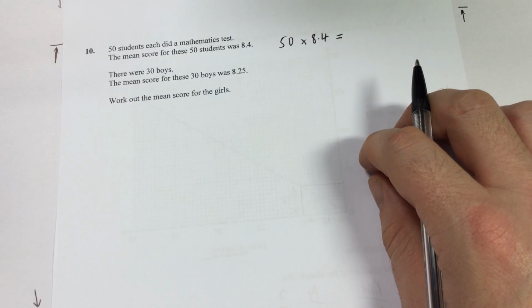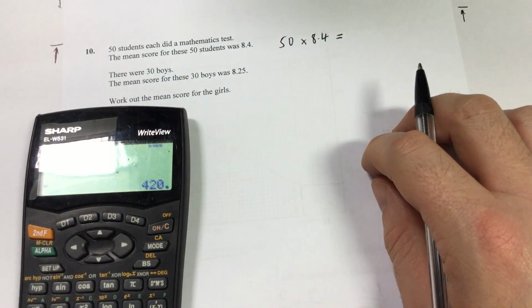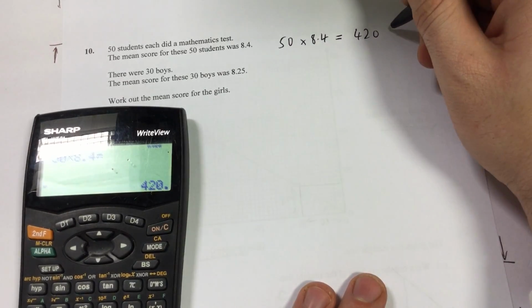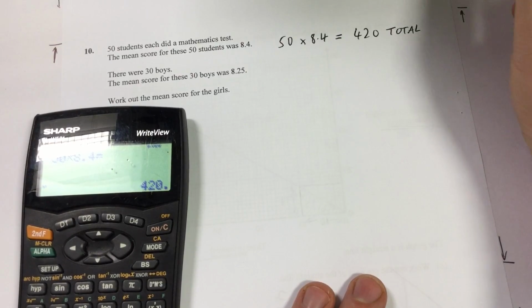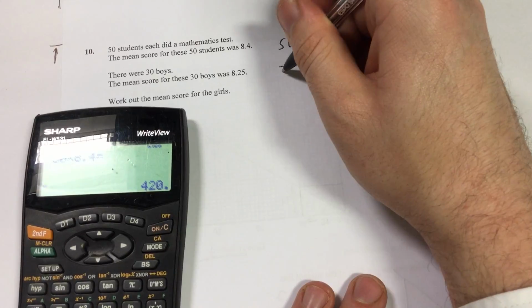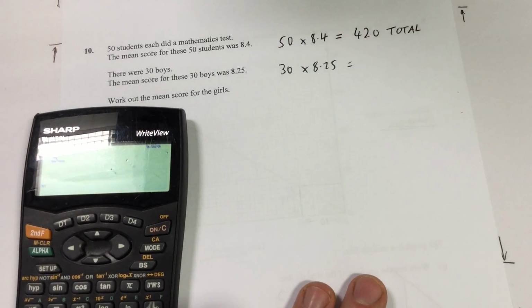You've got the mean. Normally you would add and divide, but I know what the mean is. So I'm going to multiply the answer with how many people I've got. And it tells me that it was actually 420 marks in total for these 50 students. There were 30 boys. The mean of the boys was 8.25. So 30 of these kids have got 8.25. So I can multiply those. 30 times 8.25.